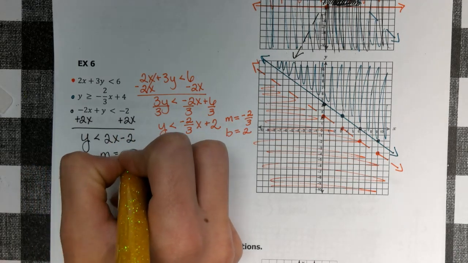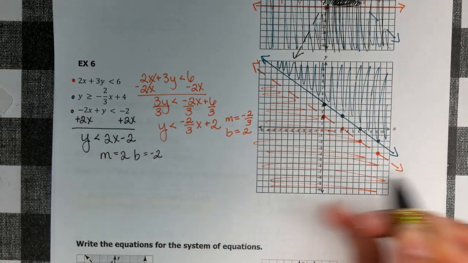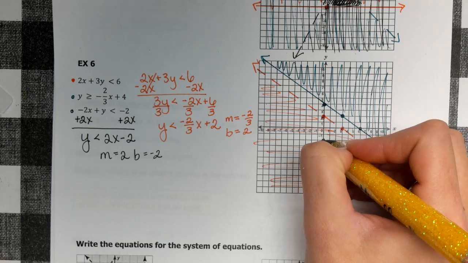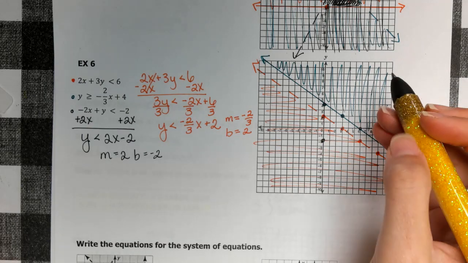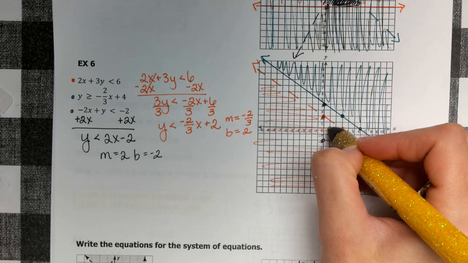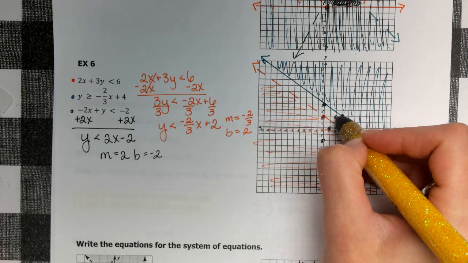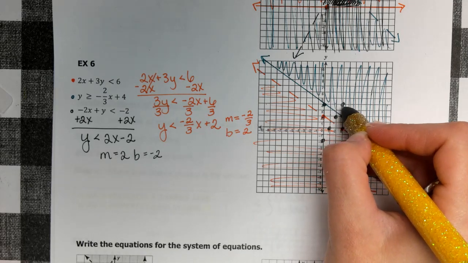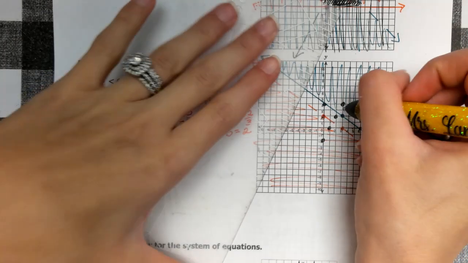My slope is 2. My y-intercept is negative 2. So I'm going to go up 2 to the right 1. This one's going to be dashed.